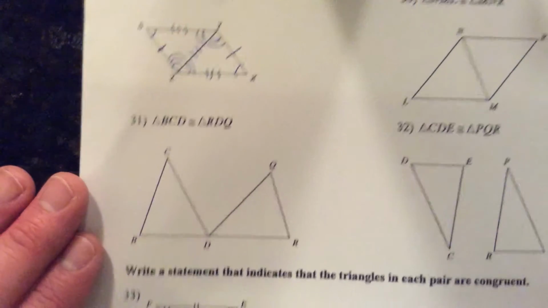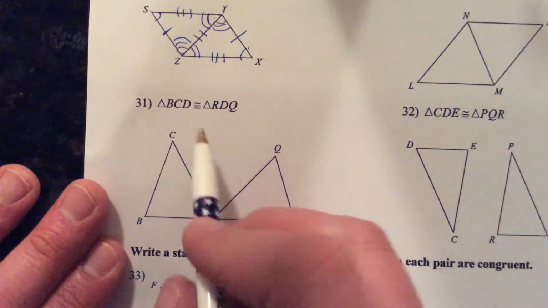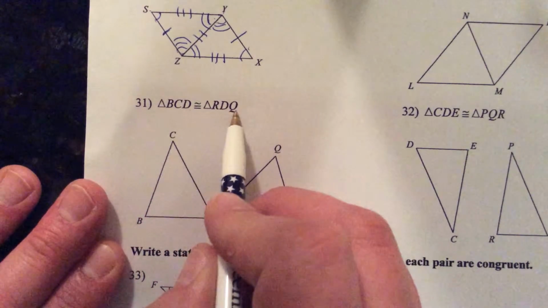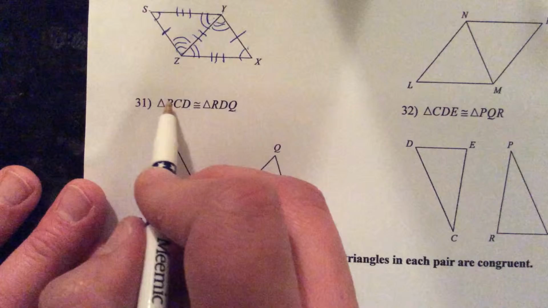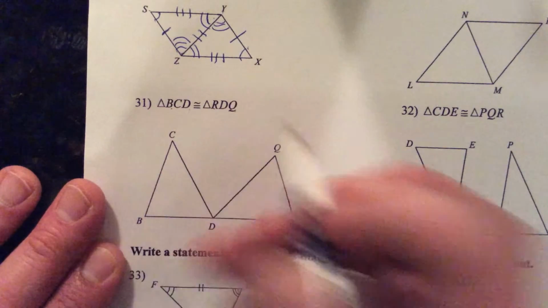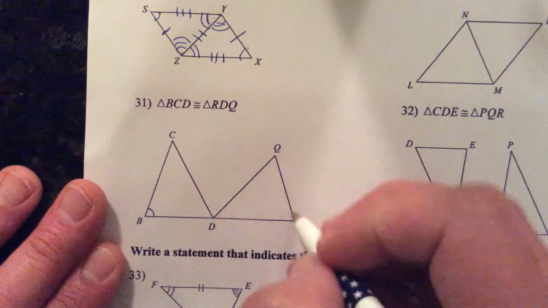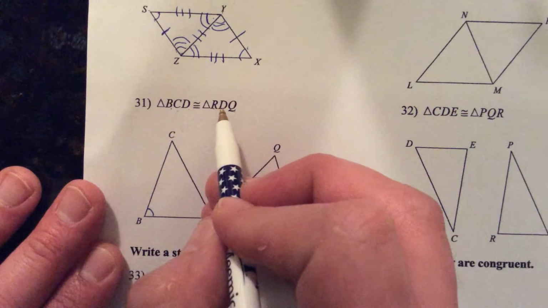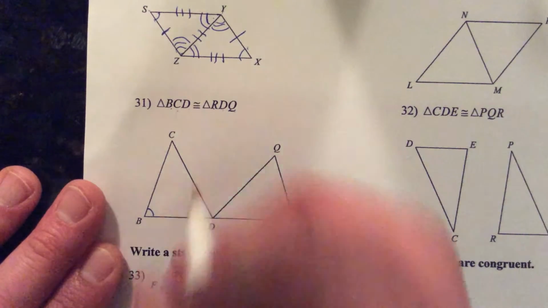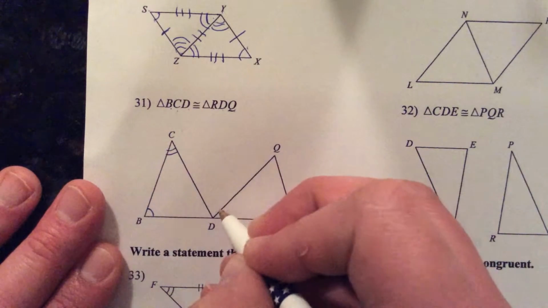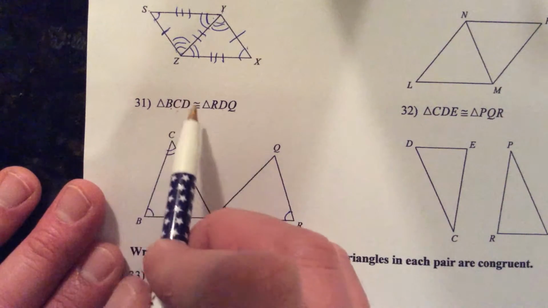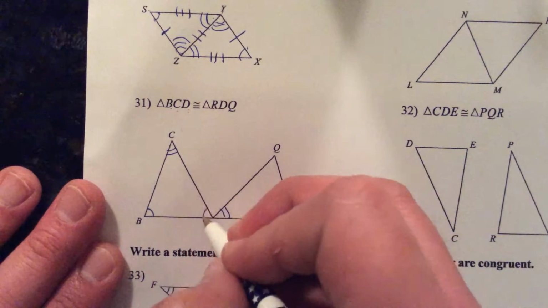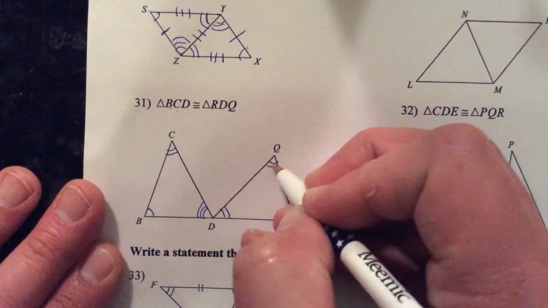Let's look at 2 that don't necessarily touch each other. We have angle BCD is congruent to angle RDQ. Here they're telling us angle B is congruent to angle R, so we'll put one arc there and one arc there. Angle C in the left triangle is congruent to angle D in the right triangle. And angle D in the left triangle is congruent to Q in the right triangle. 3 marks there, 3 arcs there.